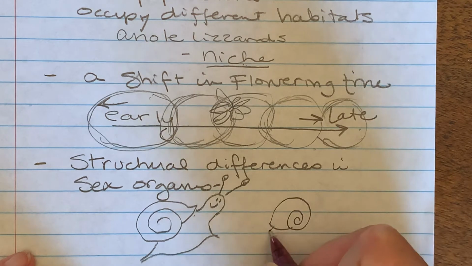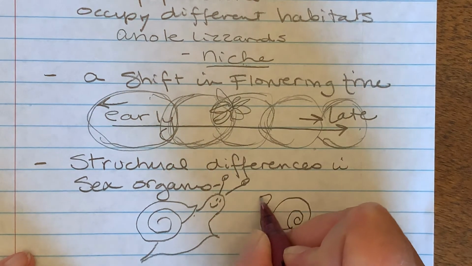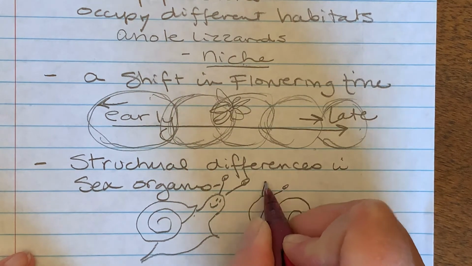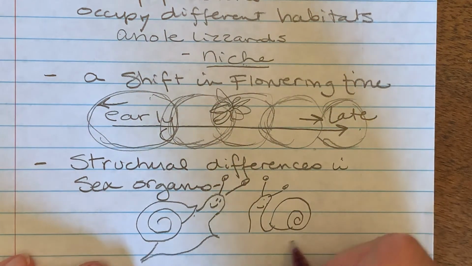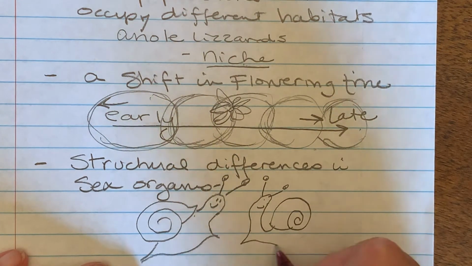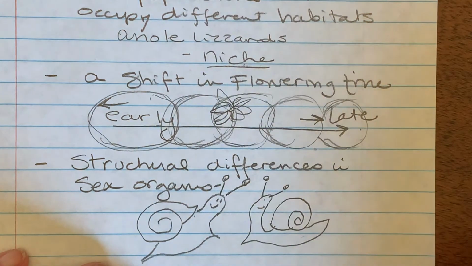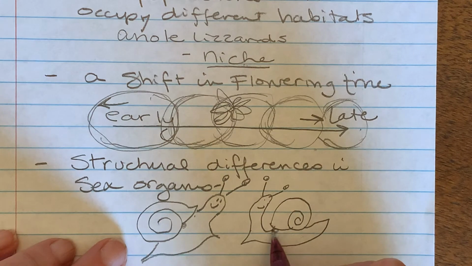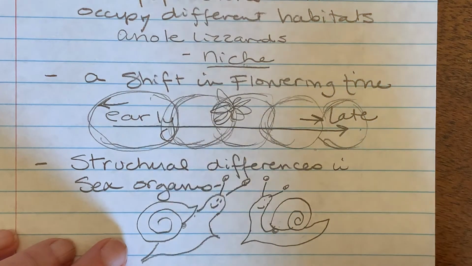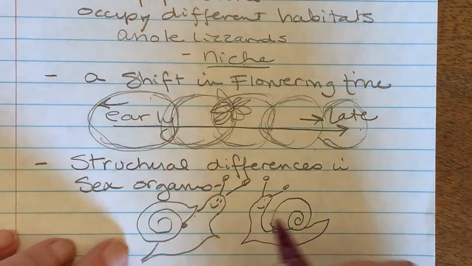But as it turns out, only snails that have the same spiral direction are able to mate with each other, because from what I've heard, their sex organs are kind of up in the shell a little bit.